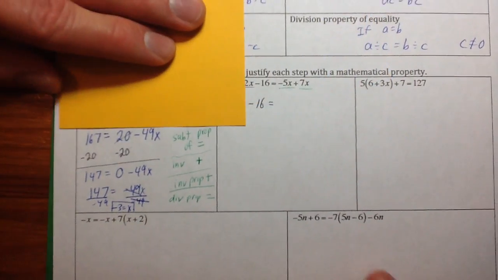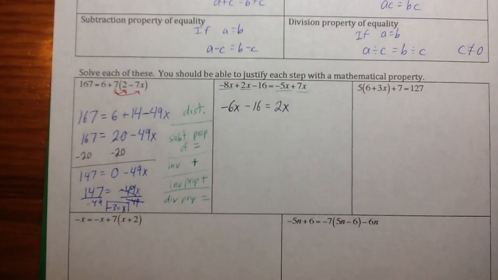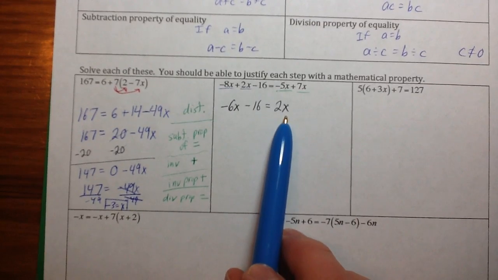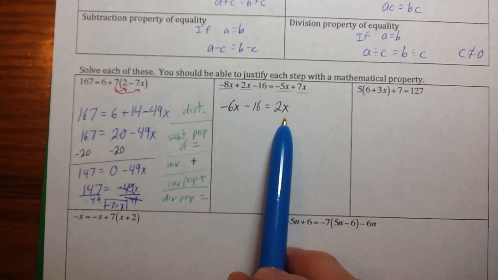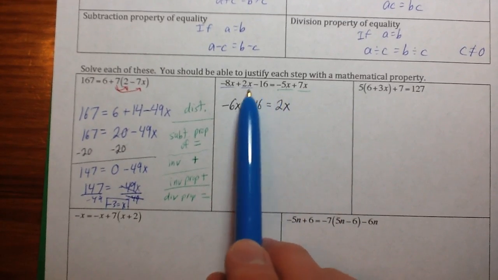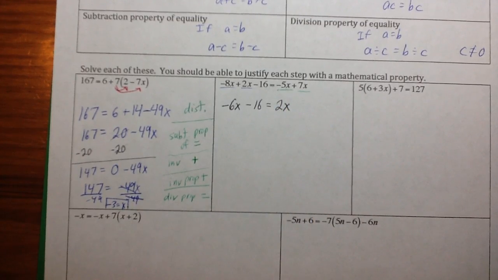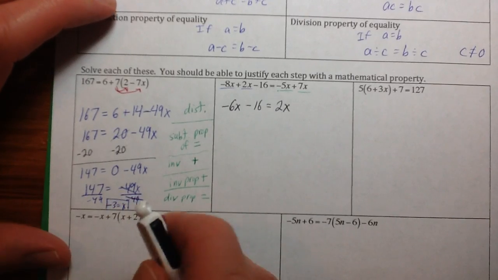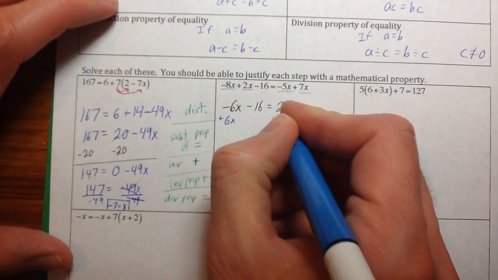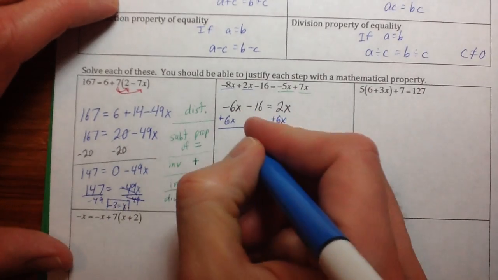Let's come to the other side. Negative 5x plus 7x is 2x. Okay, I want to get the x's together. I have some of them over here and some of them over here. We need to get them together. So here's what you could do, but it's not worth the trouble. You can subtract 2x and move it to this side, and that would give you 0 over here. Let's not. Let's add 6x. So I'm going to add 6x to this side. And whatever I do to one side, I better do it to the other. And that gives me a negative 16.